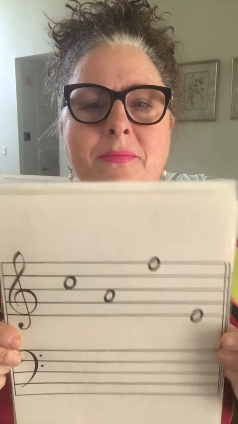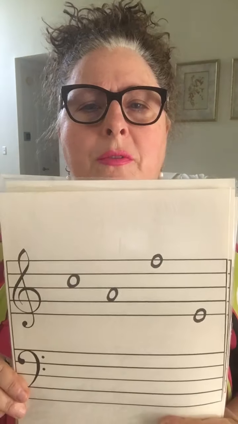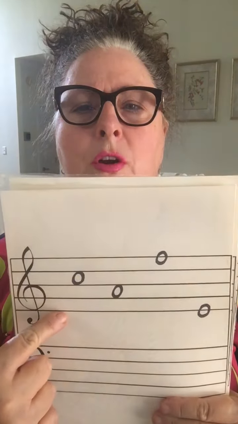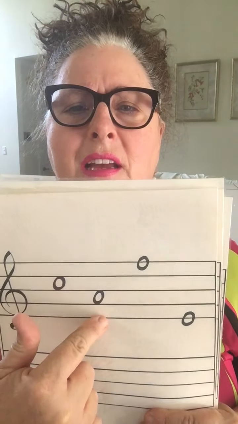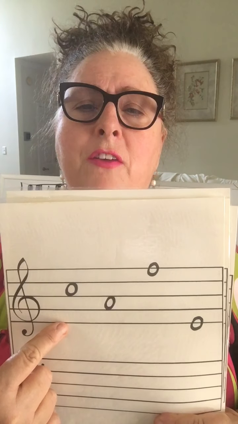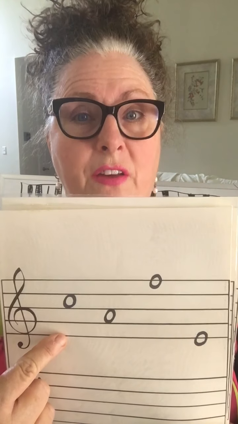Okay, now you do this one by yourself. You need 4 blanks. Put number 2 and then put 4 blanks. Okay, so we always start on the left and then we'll do this as our first blank, second blank, third blank, and fourth blank. Okay, so here's our first one. Ask yourself if it's a line or a space. If it's a line, you'll use Every Good Boy Does Fine. If it's a space, you'll use FACE. Okay, find your answer, put it in the first blank.